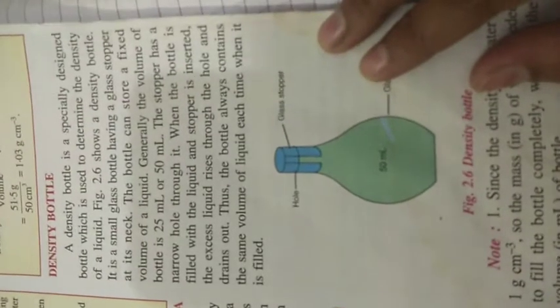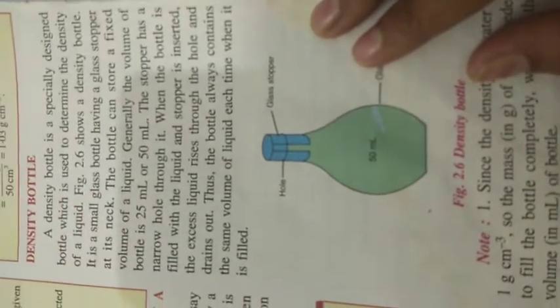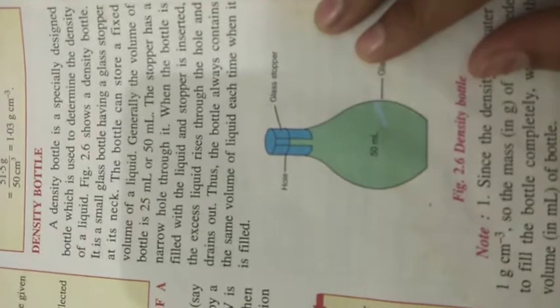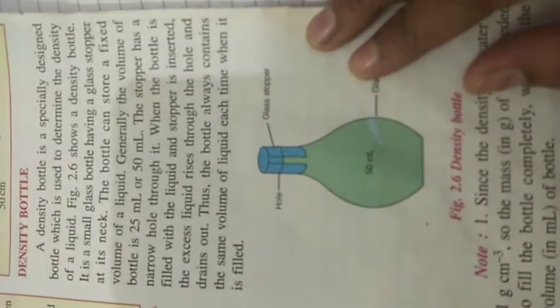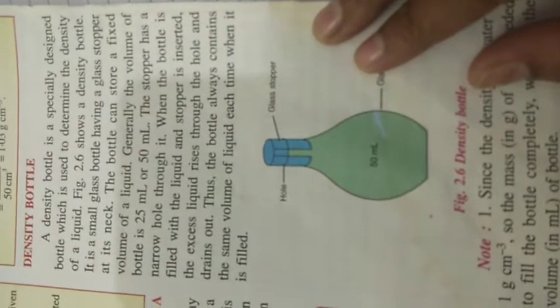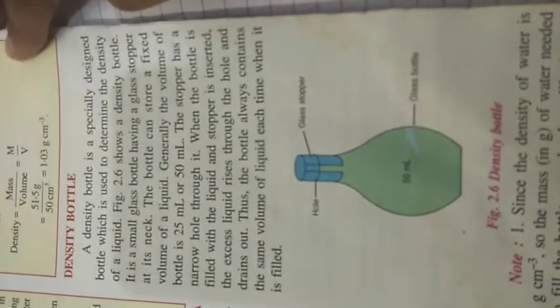Good morning, students. In this video we'll study the density bottle and the density of liquids, and we will also go through the laws of flotation and laws of sinking: how a body floats in water, how a body sinks in water, or how a body is partially immersed and partially floats in the water.